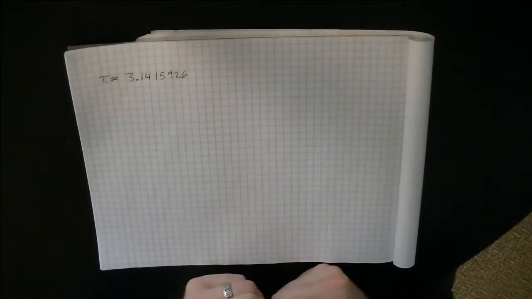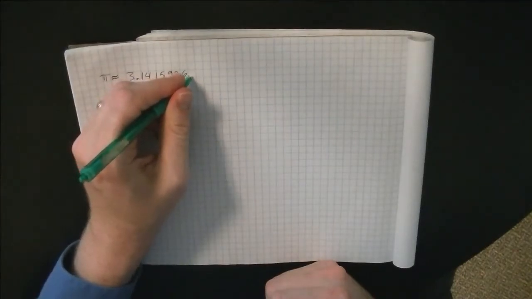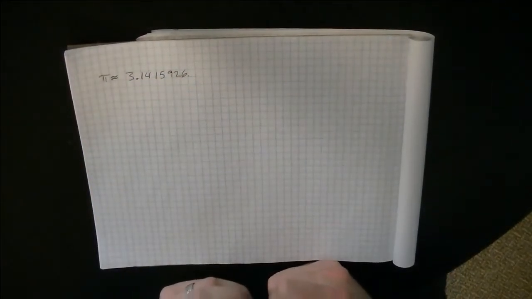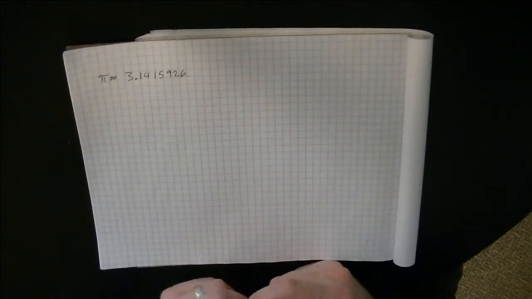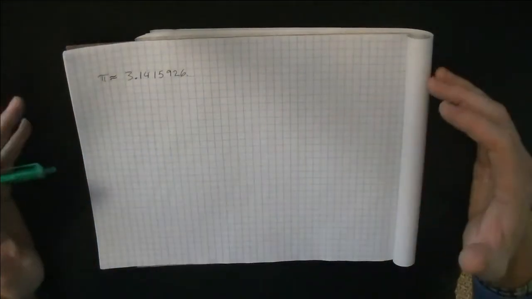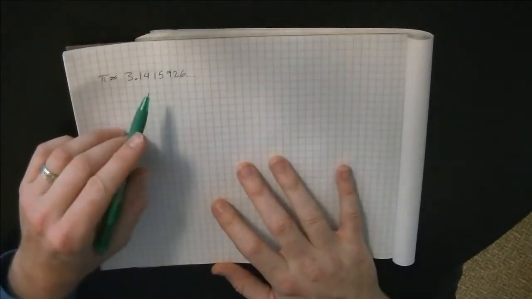Okay, here we go. We're going to talk about rounding, and in order to talk about rounding, we're going to talk about pi. Pi is equal to approximately 3.1415926, but it goes on and on and on forever with no obvious pattern other than the pattern being the digits of pi.